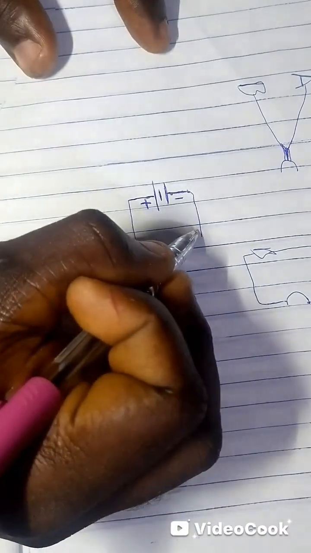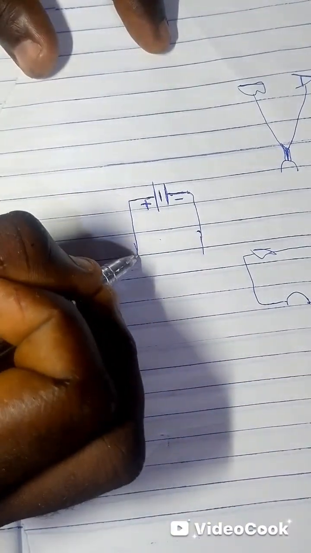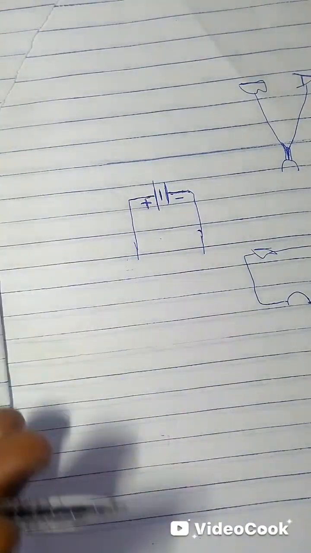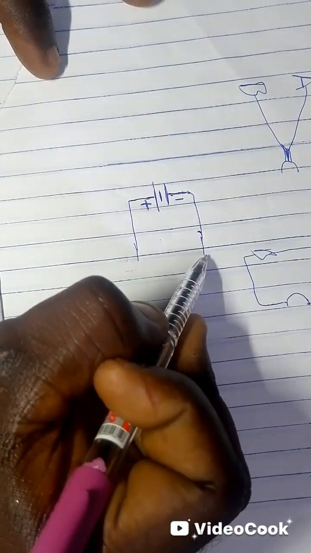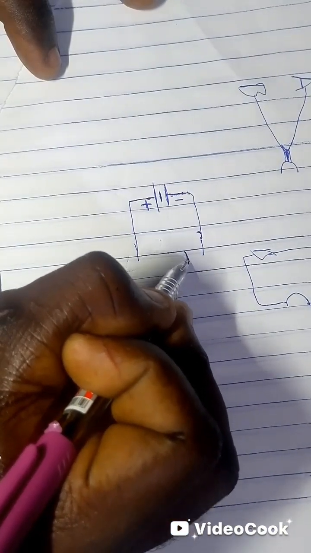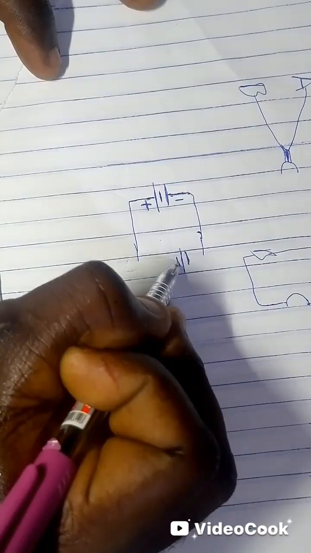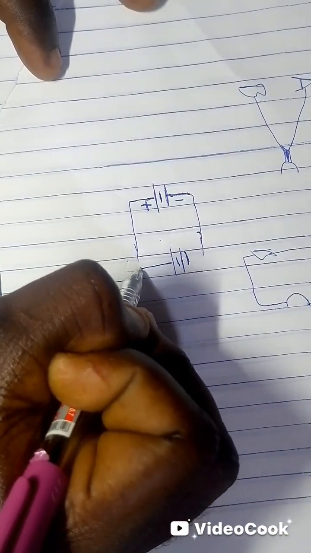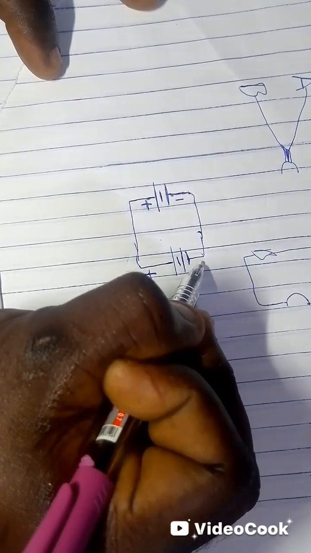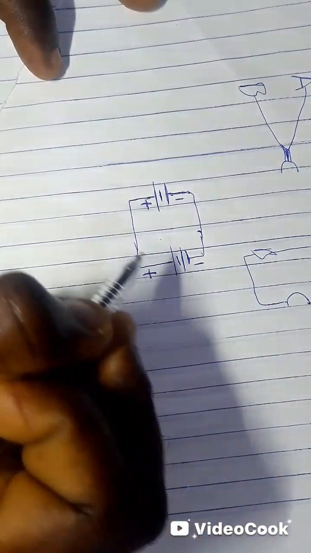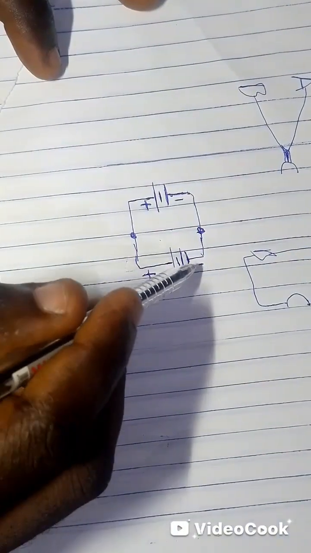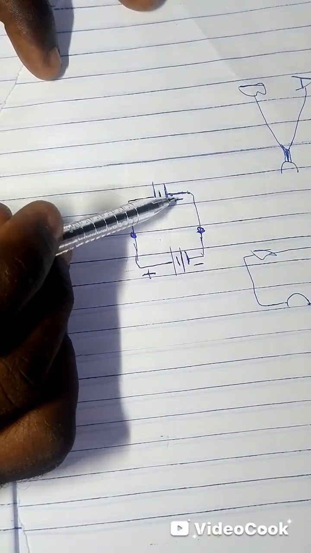For batteries, if we say these two batteries are connected in parallel, it means that the positive of one battery will be connected to the positive of another battery, and the negative of one battery will be connected to the negative of another battery.